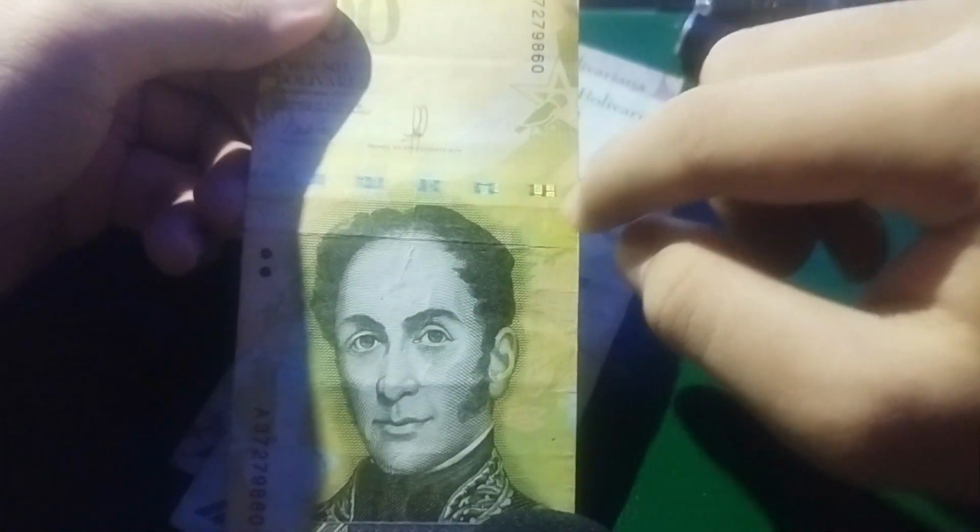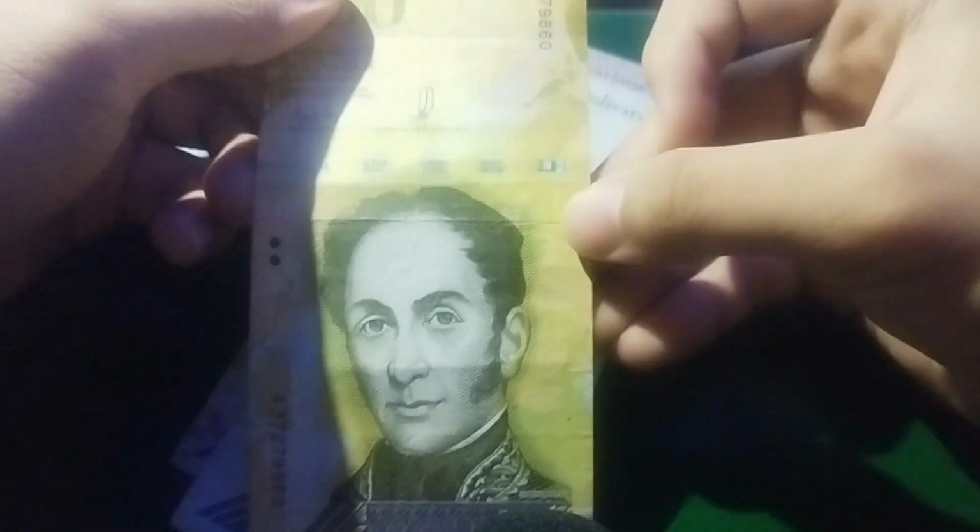So the 100,000 features this color-changing ink. So if I tilt this, it changes color, obviously. There is a watermark. There is this security strip. This one has a different security strip.